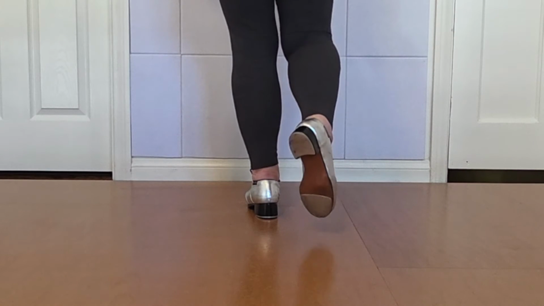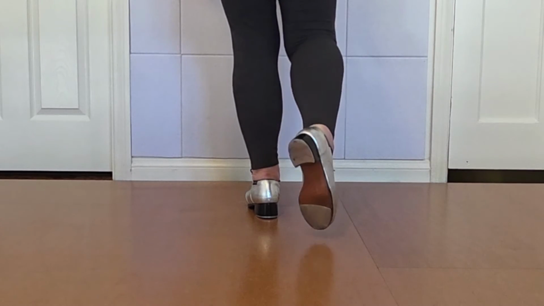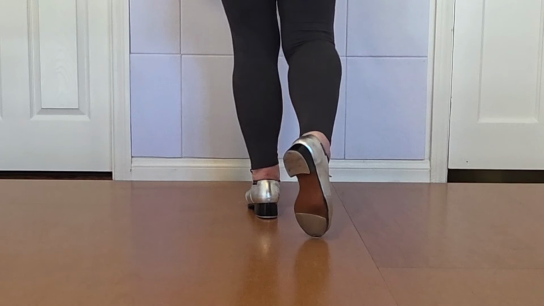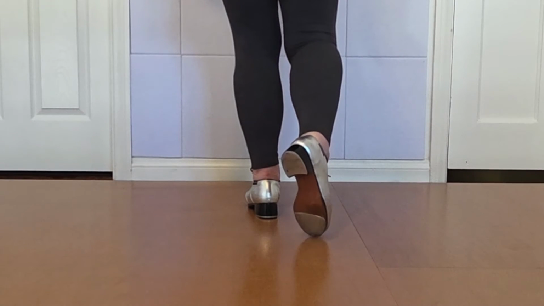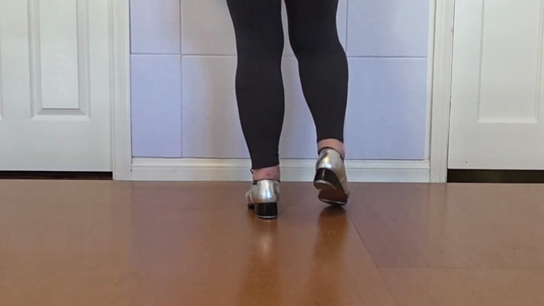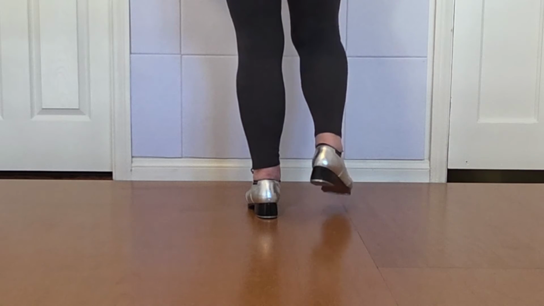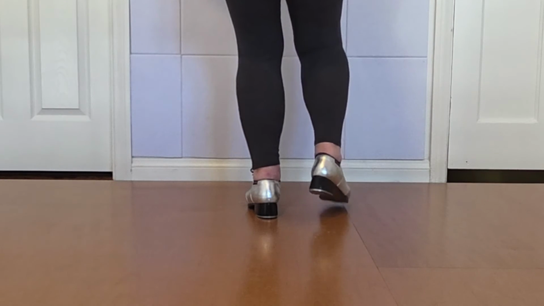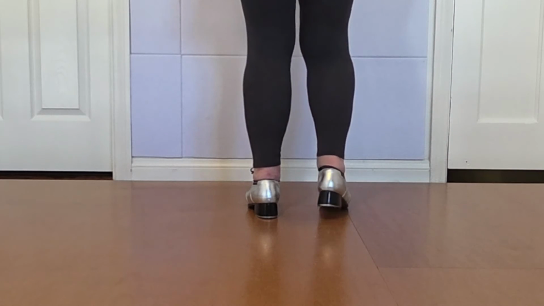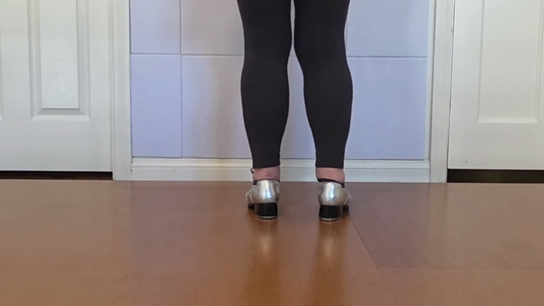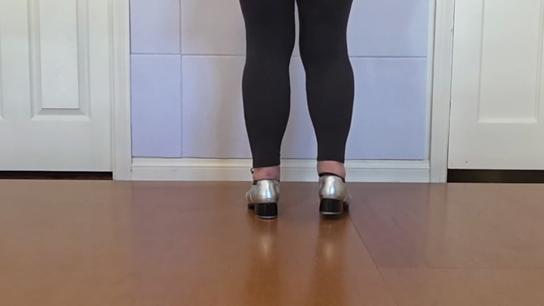1, 2, 3, 4, 1 and 2 and 3 and 4 and, 1 and a 2 and a 3 and a 4 and a, 1E and a 2E and a 3E and a 4. Then the ball of the foot: 1, 2, 3, 4, 1 and 2 and 3 and 4 and, 1 and a 2 and a 3 and a 4 and a, 1E and a 2E and a 3E and a 4. And heel: 1, 2, 3, 4, 1 and 2 and 3 and 4 and, 1 and a 2 and a 3 and a 4 and a, 1E and a 2E and a 3E and a 4.